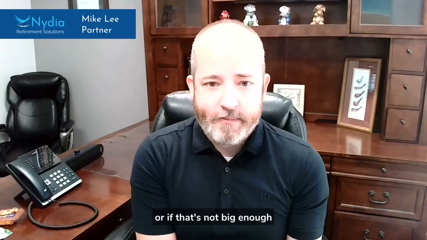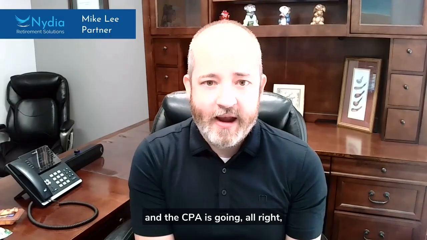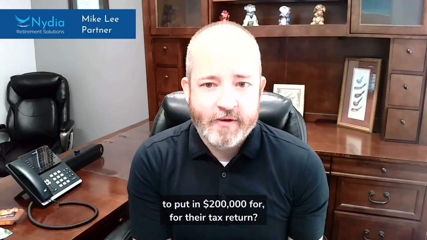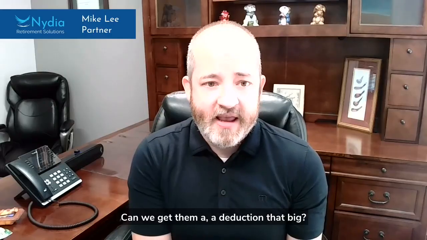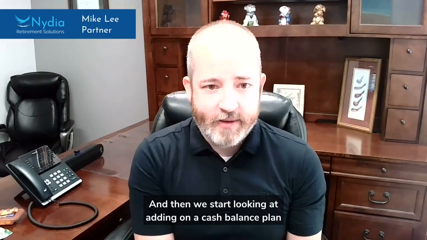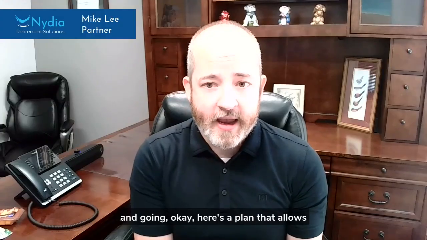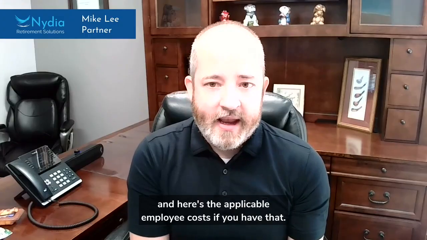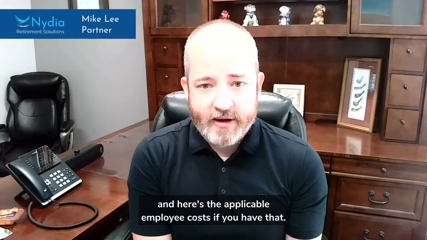Or if that's not big enough and the CPA is going, all right, can we get a bigger contribution? They really want to put in $200,000 for their tax return. Can we get them a deduction that big? And then we start looking at adding on a cash balance plan or a defined benefit plan and going, okay, here's a plan that allows for a higher deduction limit. And here are the applicable employee costs if you have that.